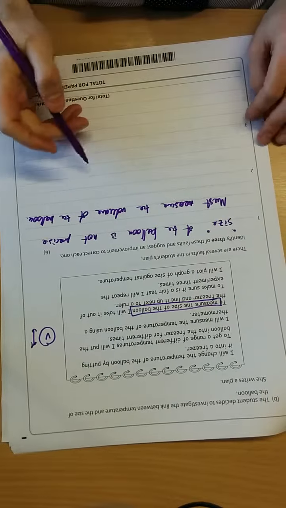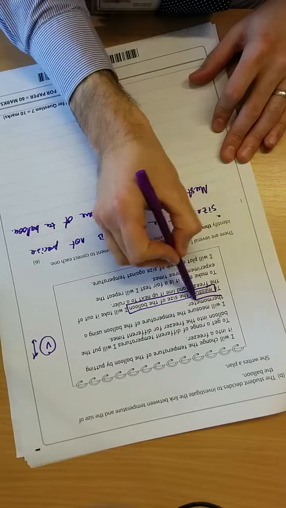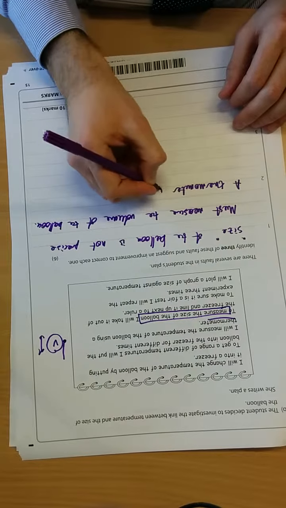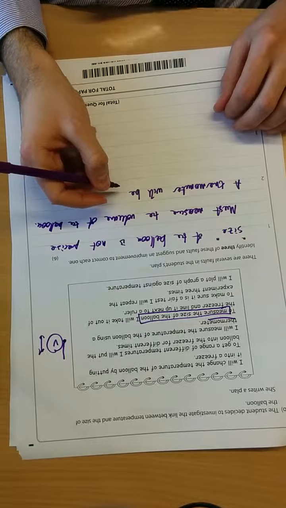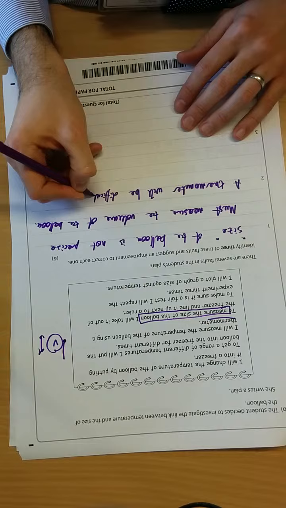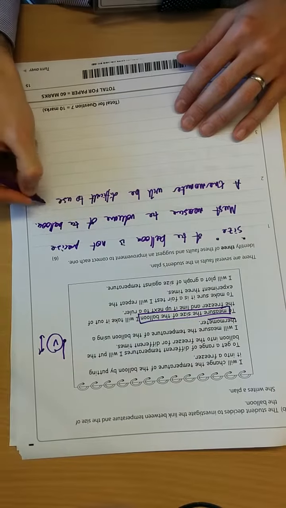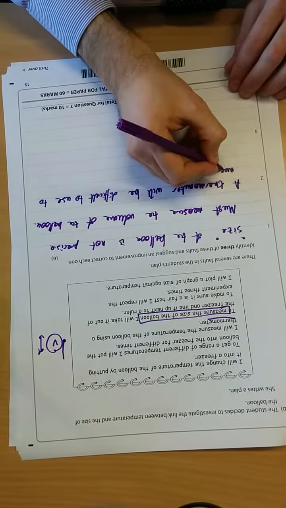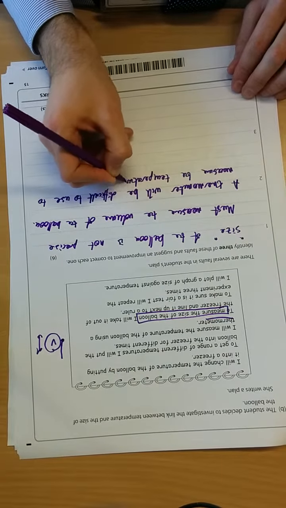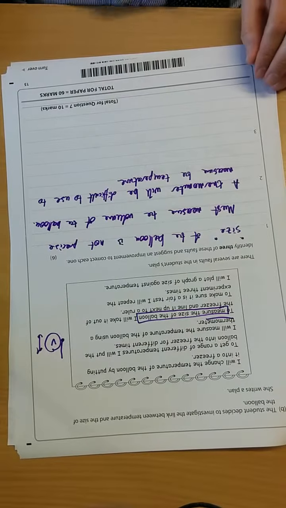Okay, the next thing I notice is that she's trying to use a thermometer. You can't just put a thermometer next to the balloon and expect it to give you the temperature. A thermometer will be difficult to use to measure the temperature.